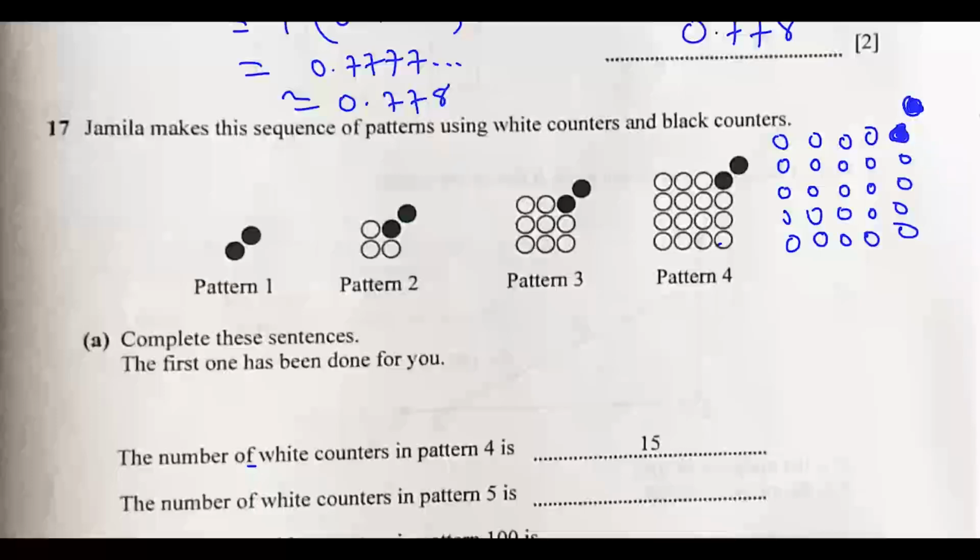So the number of white counters in pattern 5 will be 5, 10, 15, 20, then 1, 2, 3, 4. So we have 24. So we can write 24. This is the easiest way to get it.